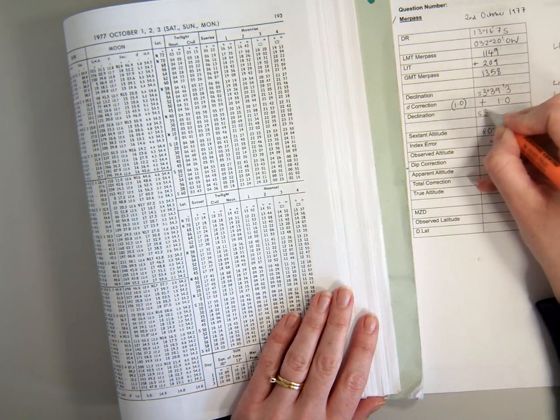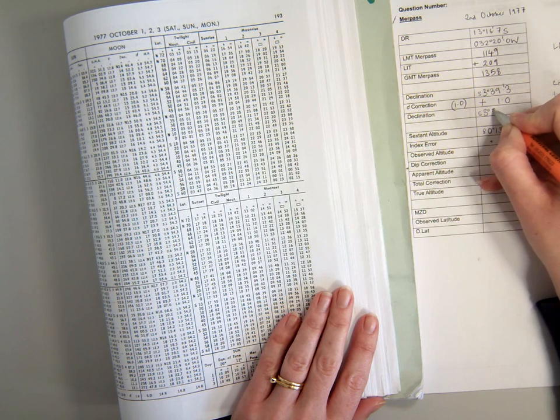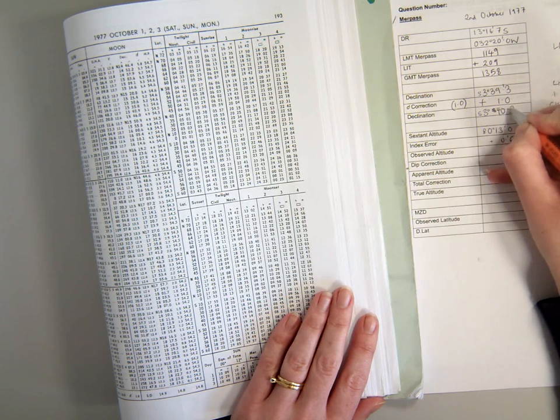Which means we've got south 3 degrees 40.3.